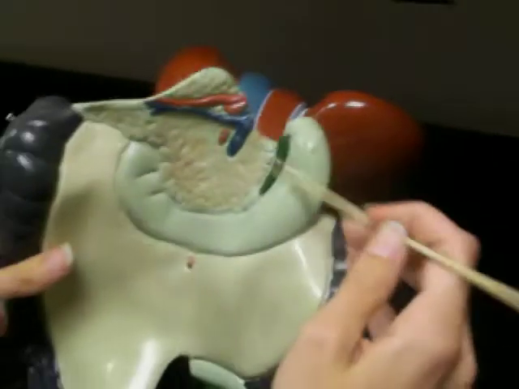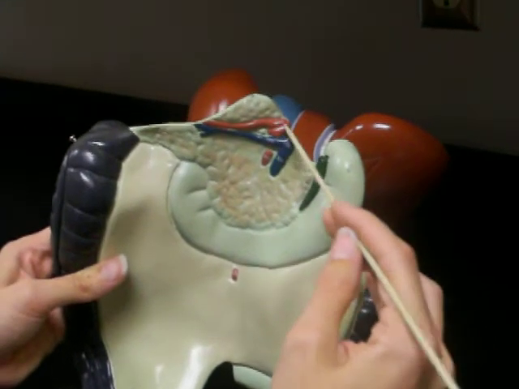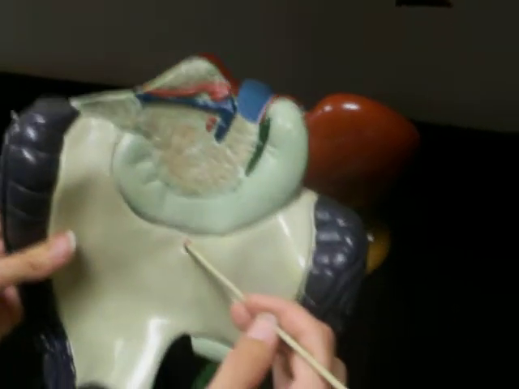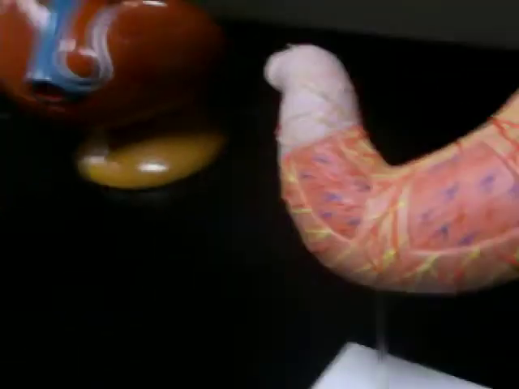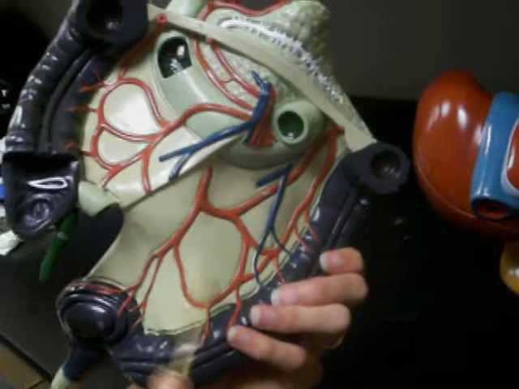Common bile duct, superior mesenteric artery and vein, inferior mesenteric artery. Oh, and then mesocolon. Yeah.